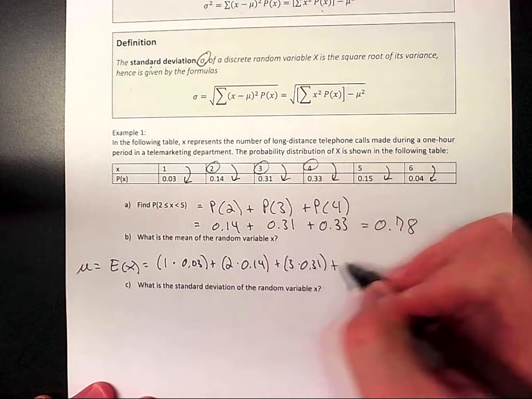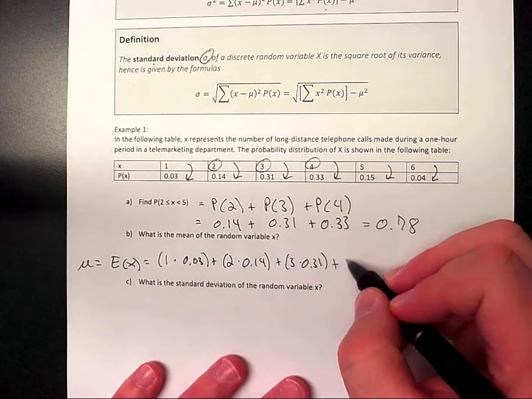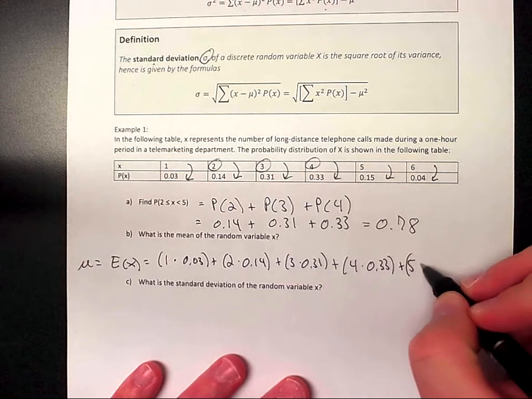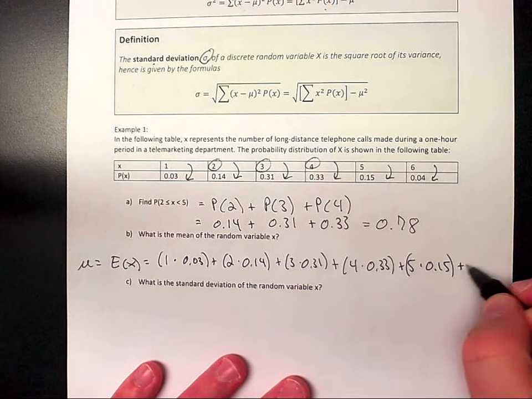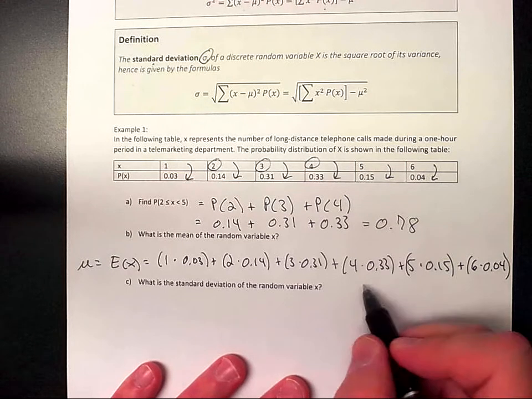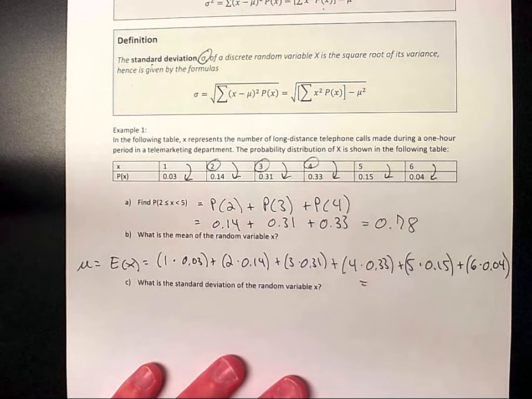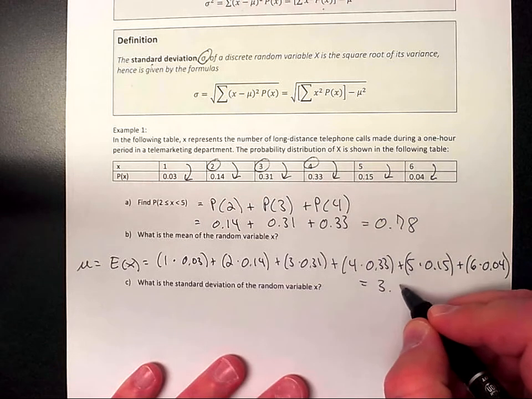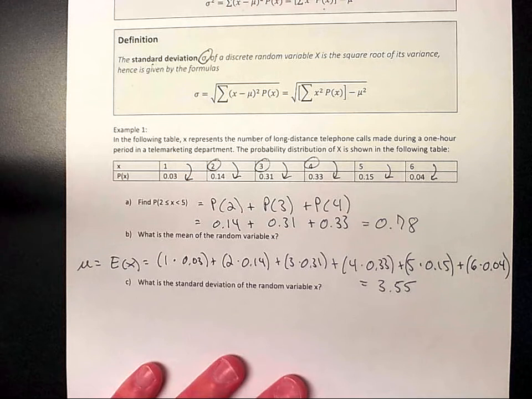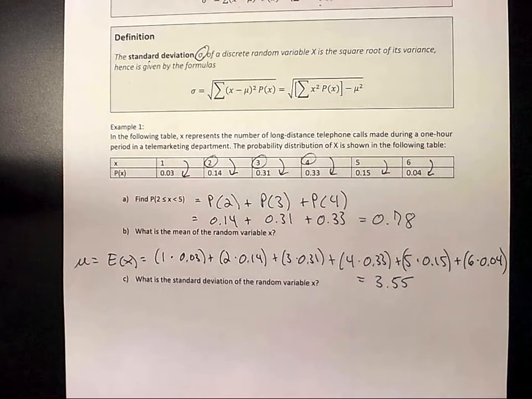times 0.31. Is everybody good with what I'm doing up here? Plus 4 times 0.33 plus 5 times 0.15 plus 6 times 0.04. And if you do this arithmetic, what do you end up with? 3.7? 3.55? Everybody good with 3.55? How do you guys feel about finding the mean or the expected value of a discrete random variable?